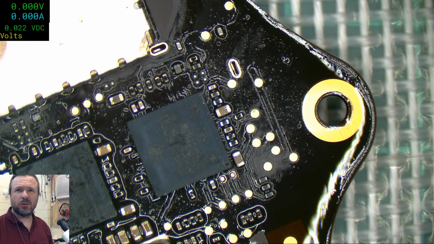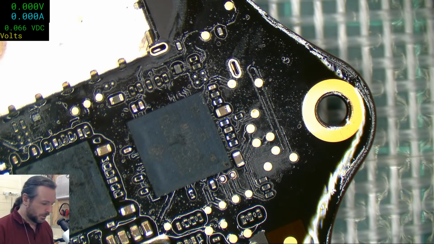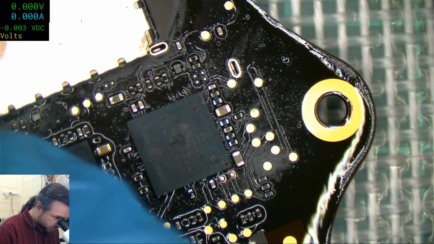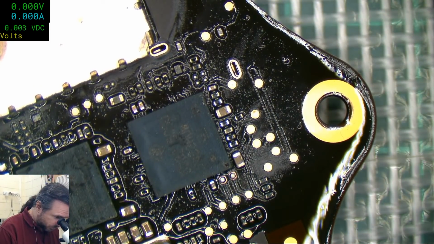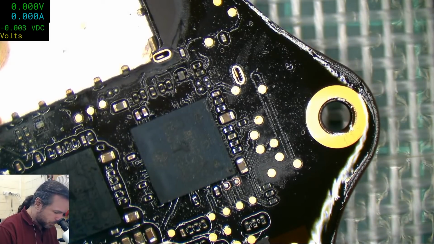Last time the bad one was causing the SMBus SDA to be pulled low. Which pin? Let me check the other chip first.